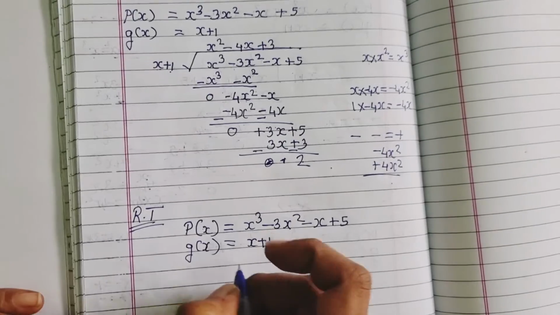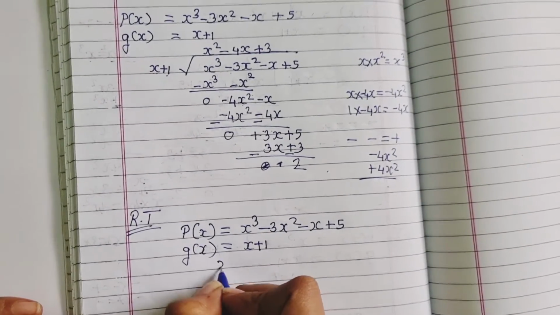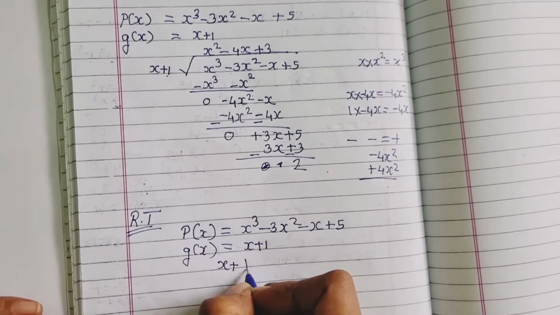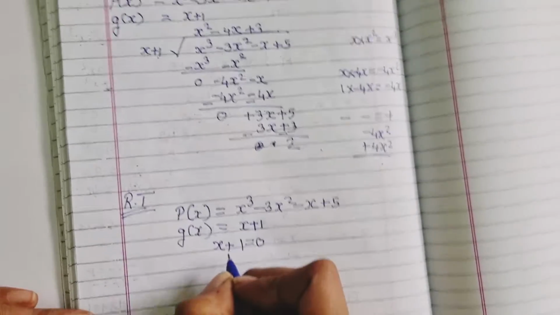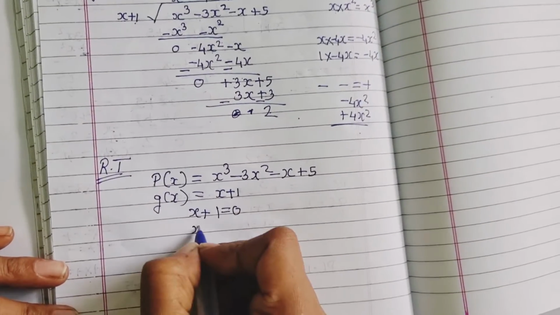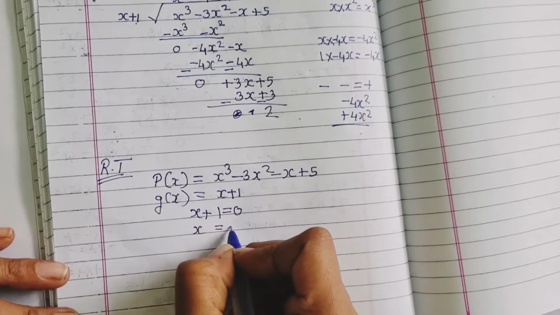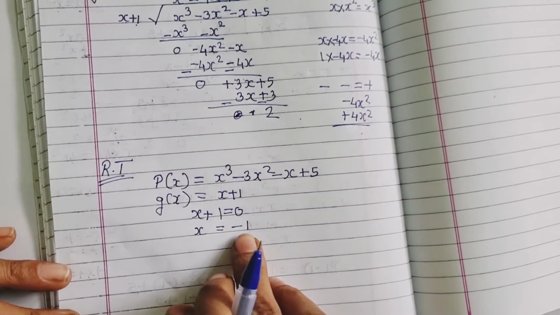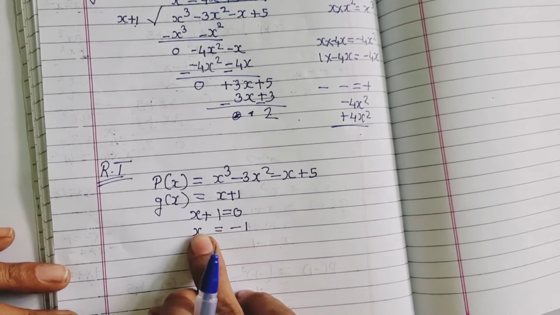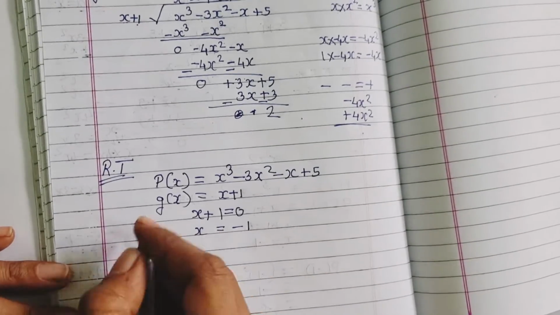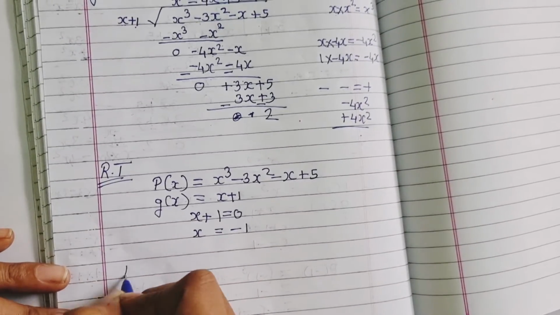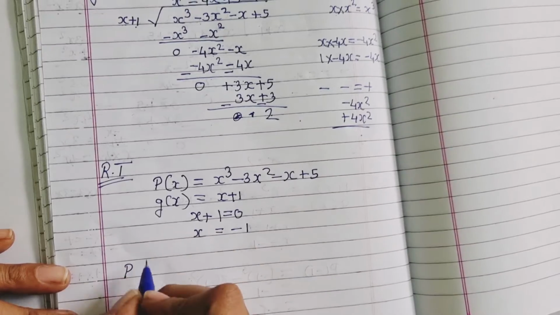Now what you have to do is always take the gx and equate it to 0, that is x plus 1 is equal to 0. So x is equal to, you can shift this to the other side, you will get minus 1. Now you have got the value of x, that is minus 1. Simply place this value in your px polynomial.